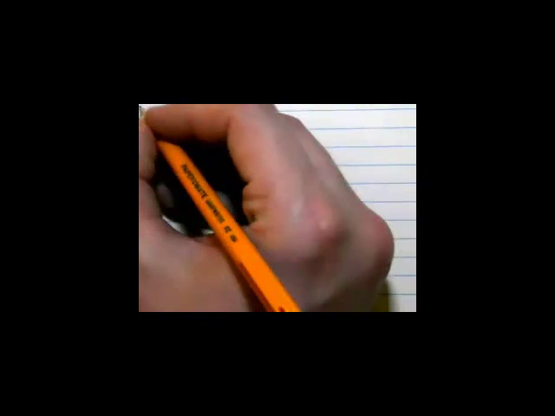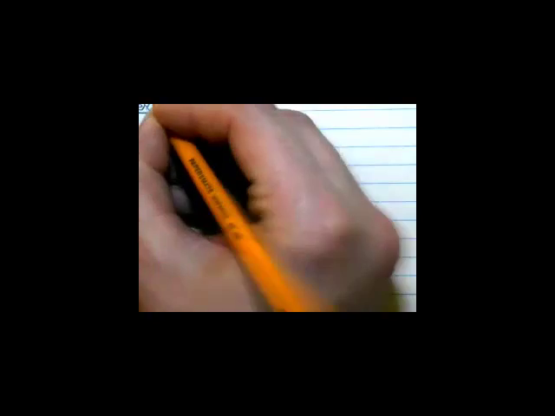So let's try one where we actually move some things around a little bit. So we're not centered at the origin anymore.